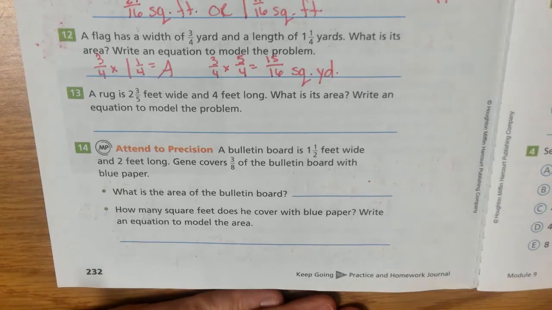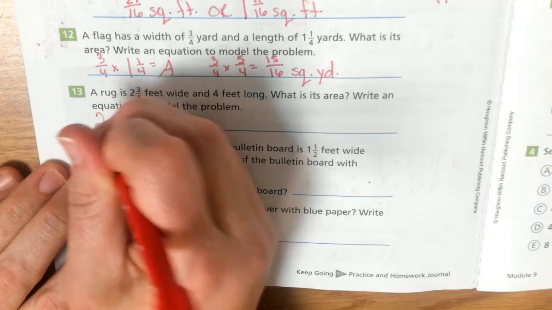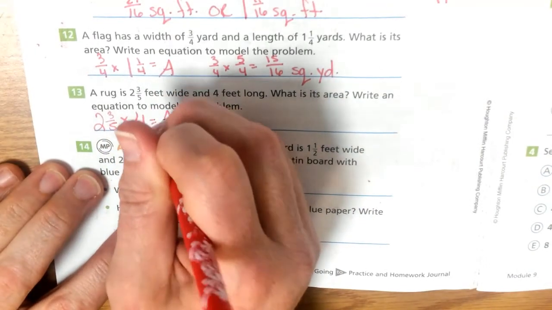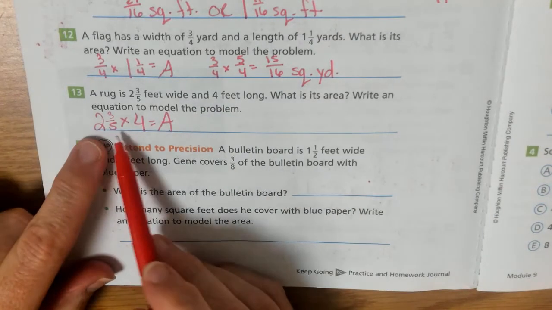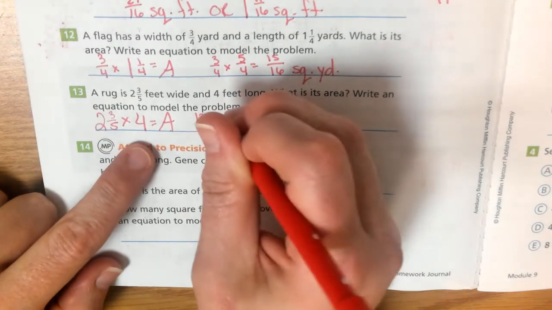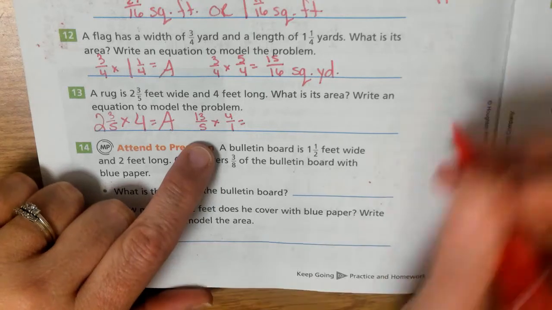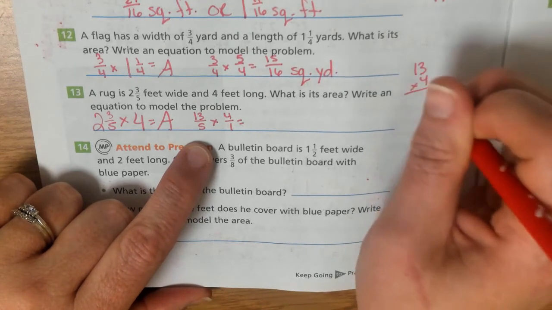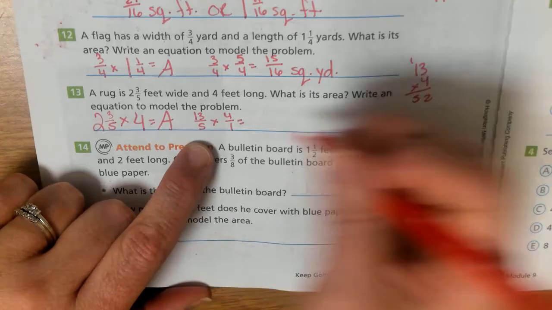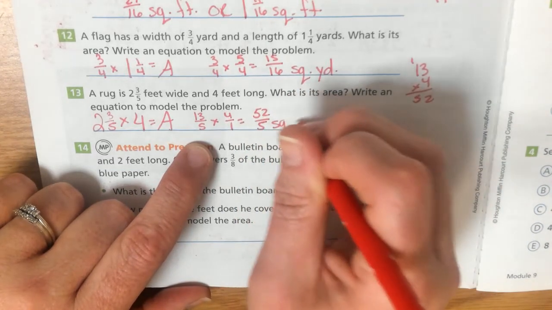All right, a rug is 2 3/5 feet wide and 4 feet long. What is the area? So we've got 2 3/5 times 4 equals the area. 2 times 5 is 10 plus 3, 13/5 times 4/1, which equals 13 times 4 over 5. 13 times 4 is 52, so we would have 52/5 square feet.